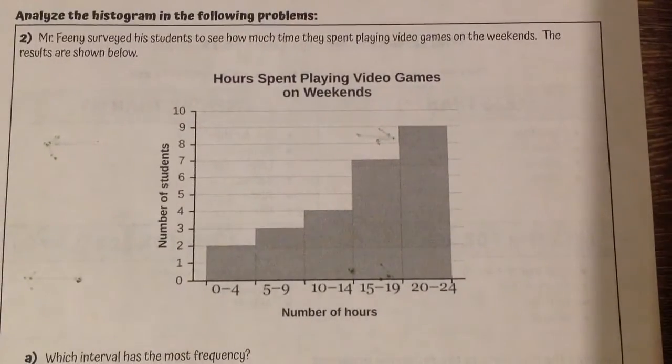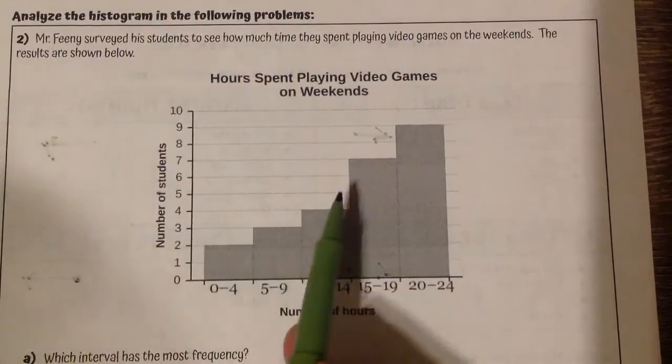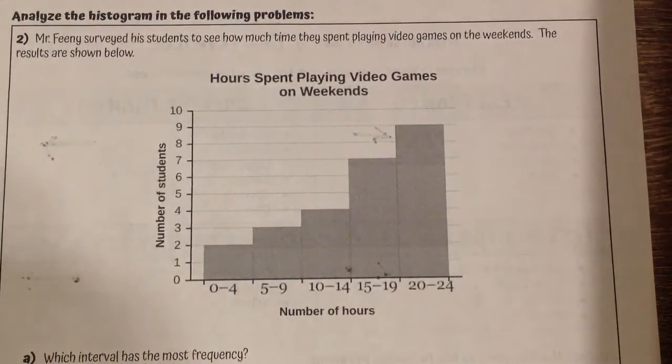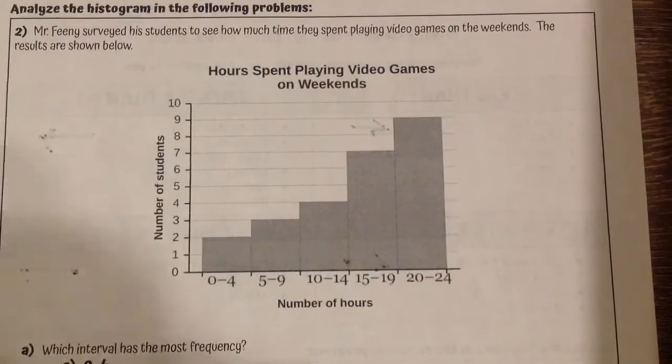So, looking at the next one, histograms. Mr. Feeney surveyed his students to see how much time they spent playing video games on the weekends. The results are shown below. So the first thing that we do right away when we have these histograms is we're going to write the total number above each bar, so it makes it easier for us to answer the questions.